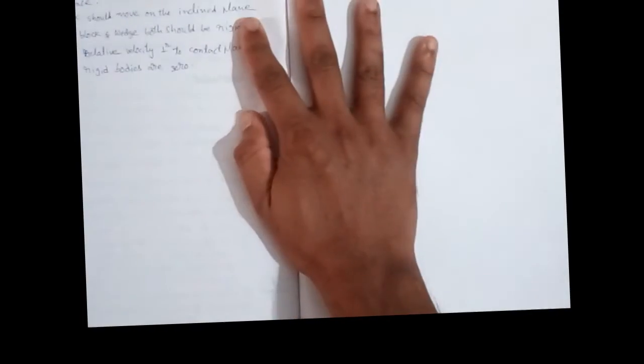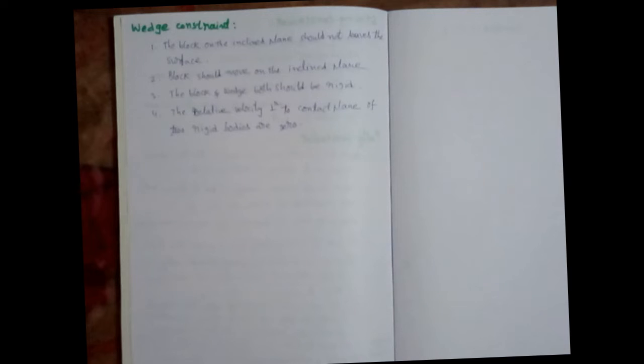On the other hand, in mechanics we have one more important thing called Wedge Constraint. In the Wedge Constraint, the block on the inclined plane should not leave the surface. Very first important point: the block should move only on the inclined plane. The block and wedge both should be rigid. They should not deform their shapes during the calculation.